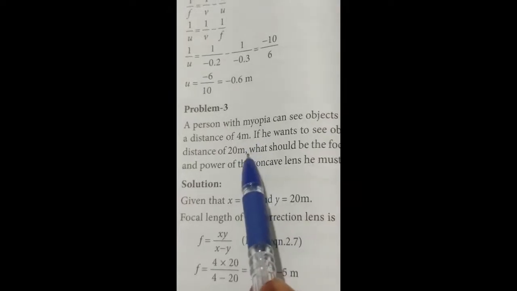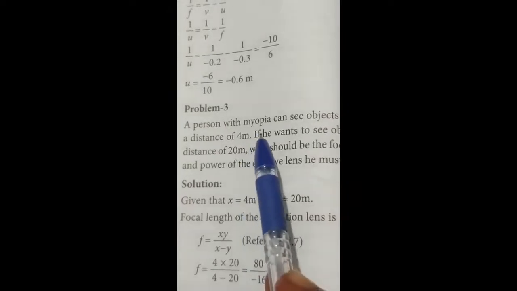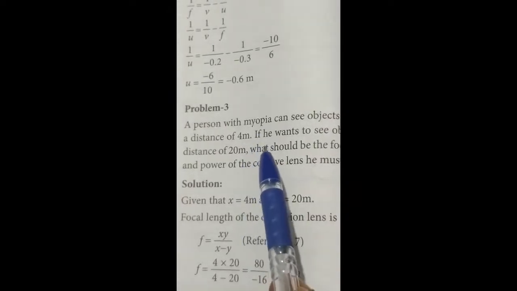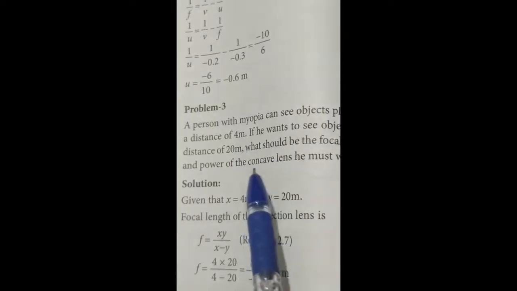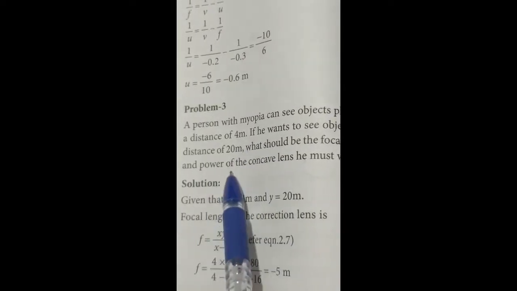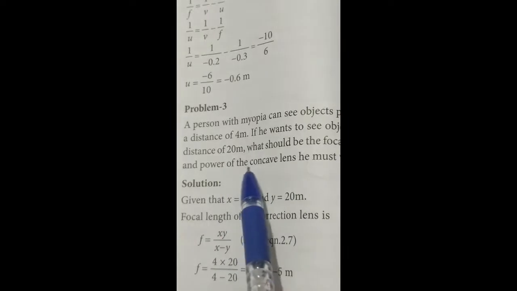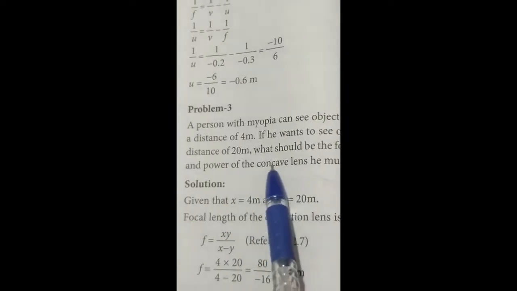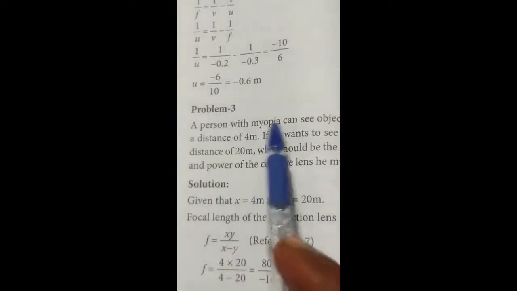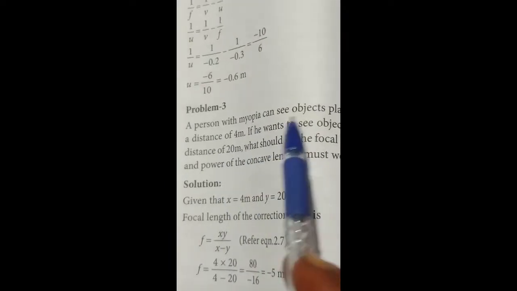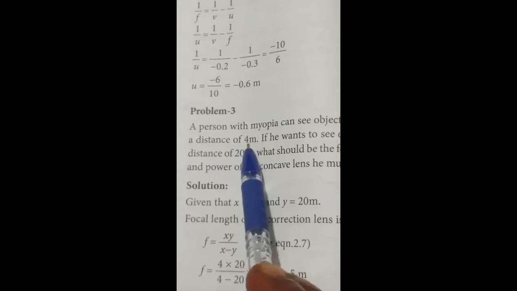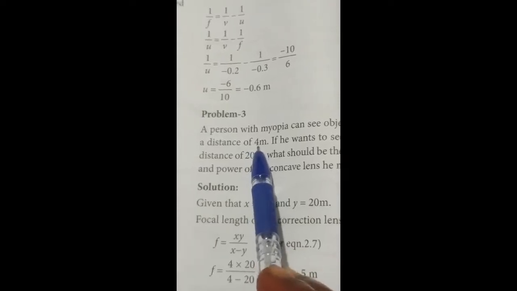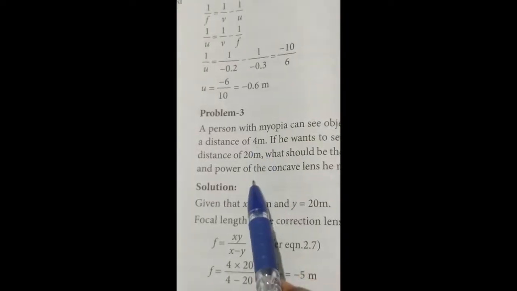And he has to wear a concave lens. In that concave lens, we have to find the power. So myopic persons can see the object placed at a distance of 4 meter. We all know that formula, isn't it? How to write that formula for correcting the focal length?